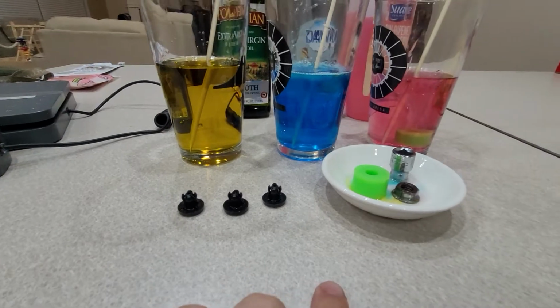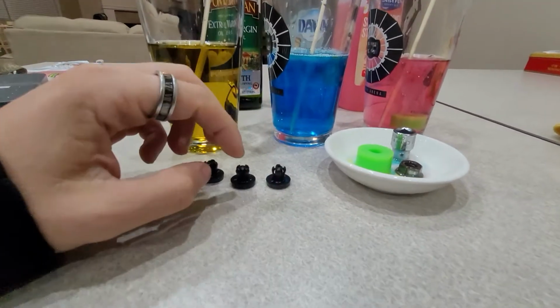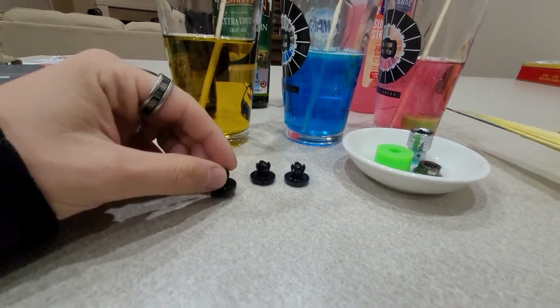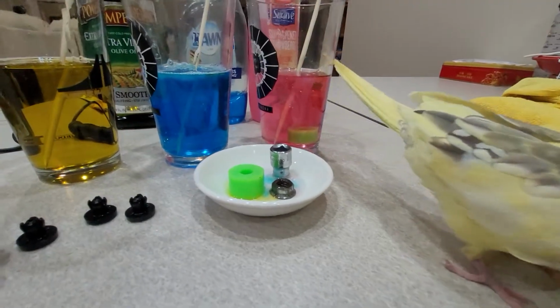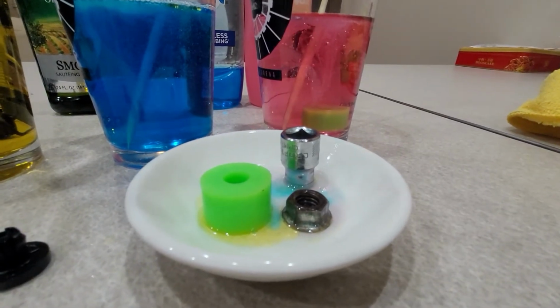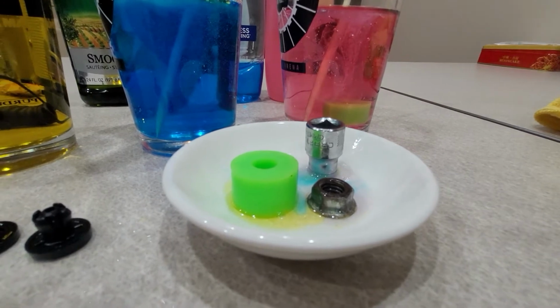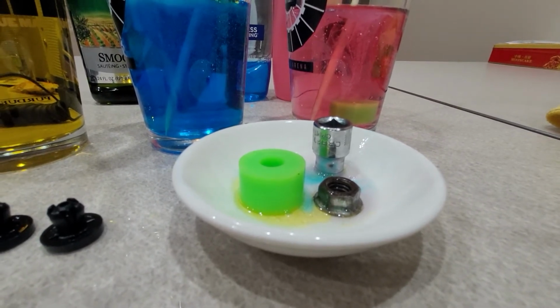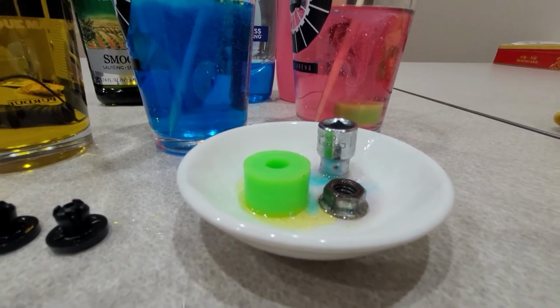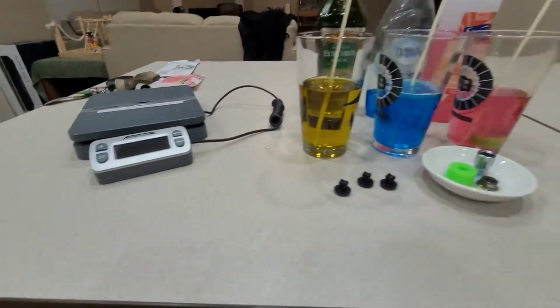I have a couple specimens I tested out. I have these plastic clips, which I'll be using for the comparison test. And I also have this skateboard bushing, ye old trusty 10mm socket, and a random assorted exhaust flanged nut. I did weigh them on a scale here.